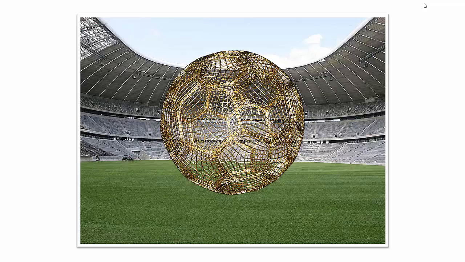Guys, I'm Phil and I'm going to show you today how you can create this golden cage from a soccer ball.